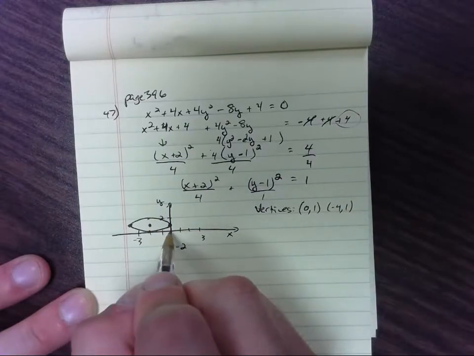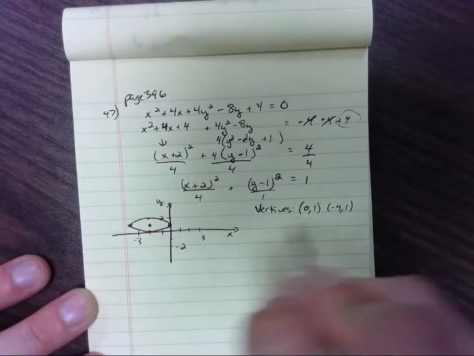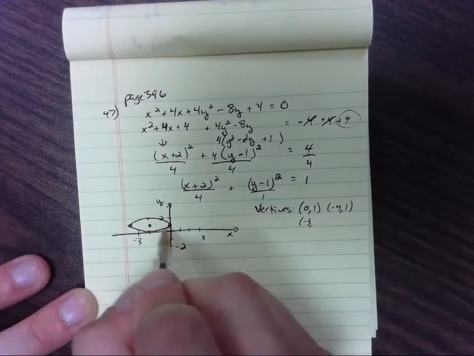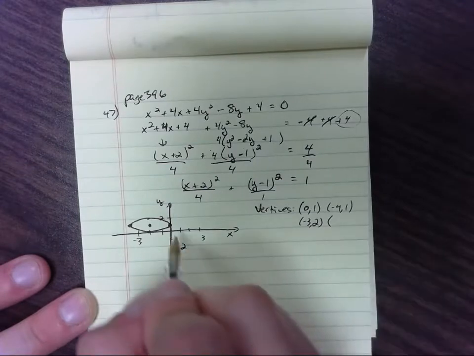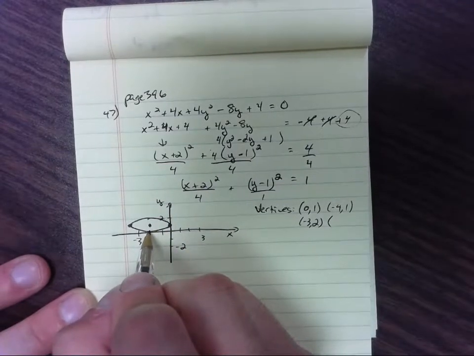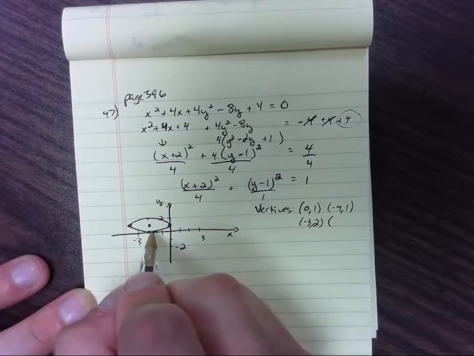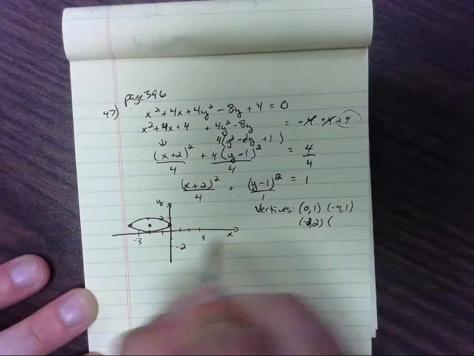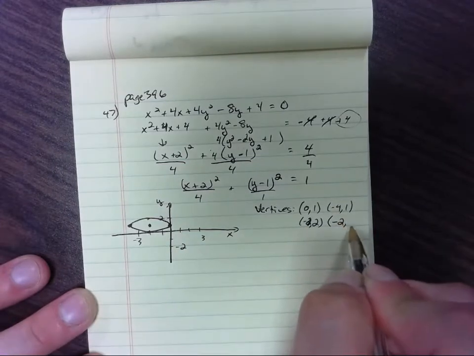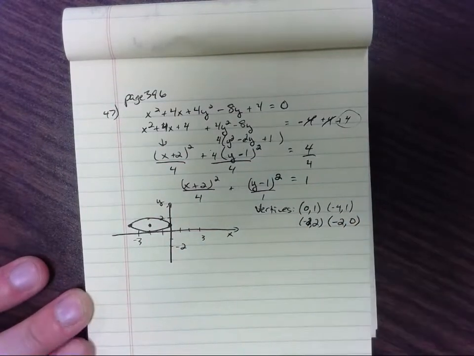Now for this one, the x value is negative 3, the y value is 2. Here the x value is negative 3, and the y value is 0. Excuse me, the x value is negative 2. I messed that up. So it should be negative 2, 0 for the second vertex.